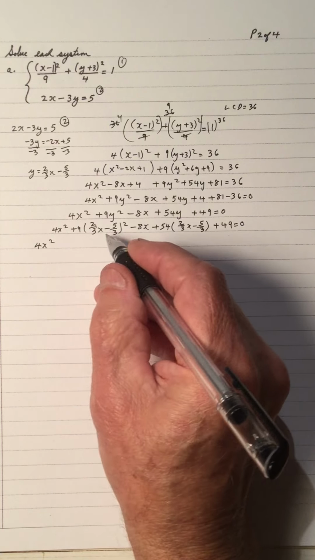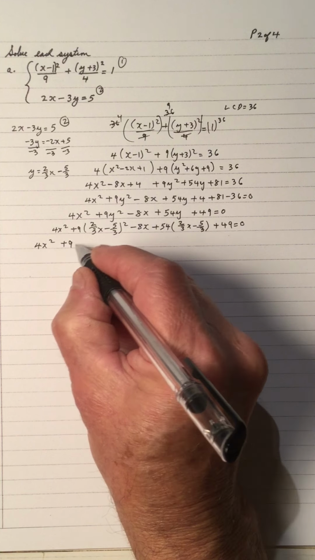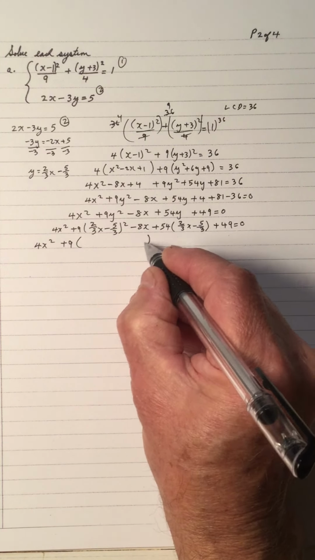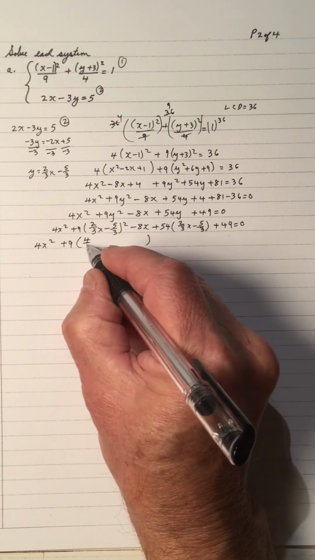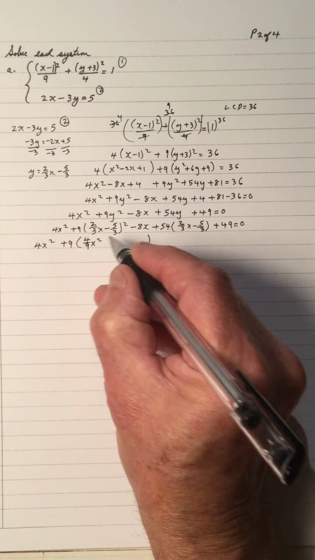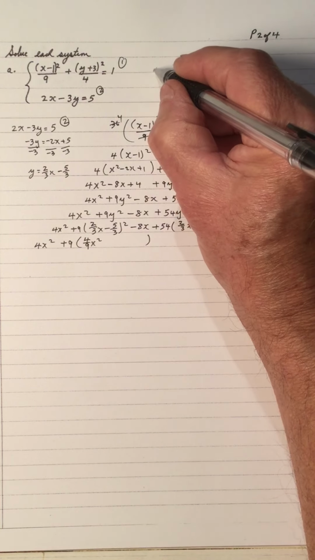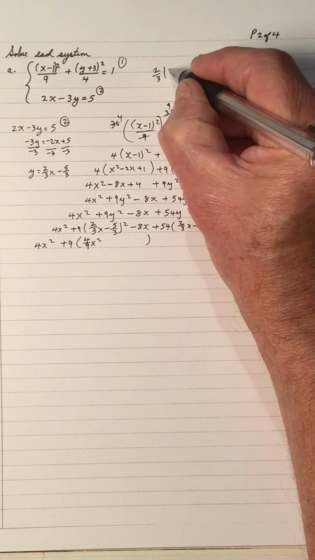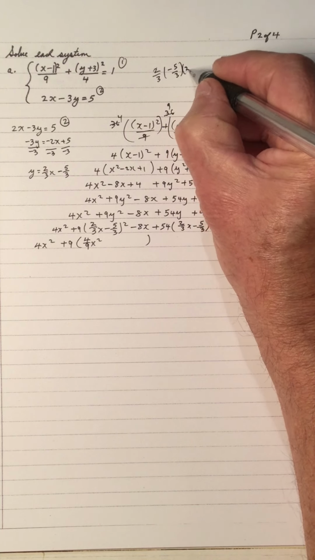So we got a 4x squared. Now we're going to square the binomial. So 2 over 3x squared, so it's 4 over 9x squared. Now we're going to multiply these two and double it. So 2 over 3 times negative 5 over 3, and we're going to double it.